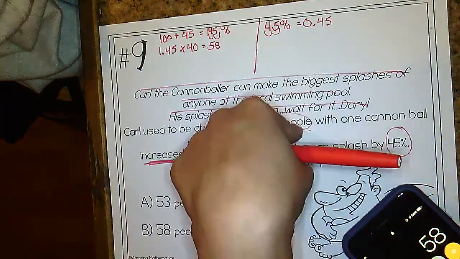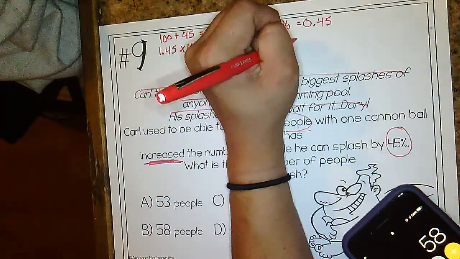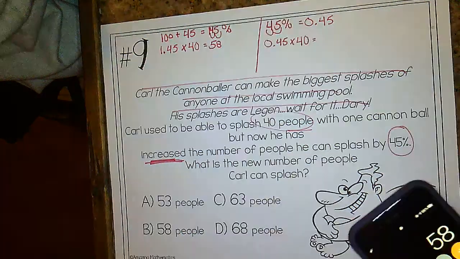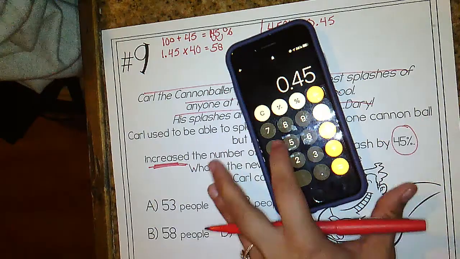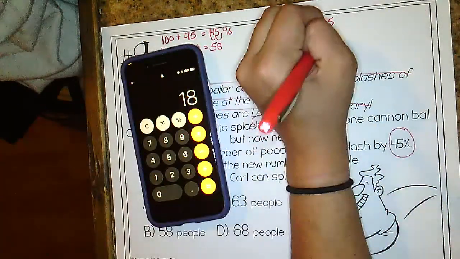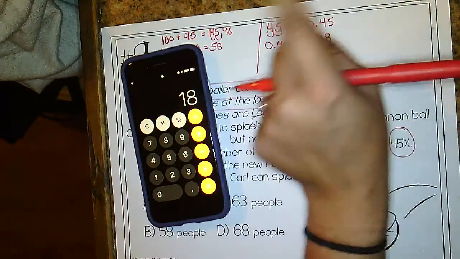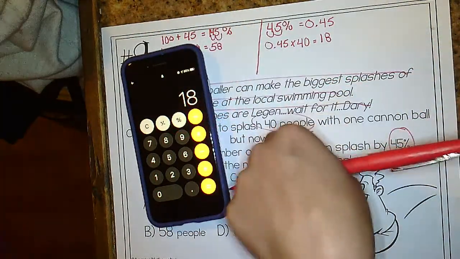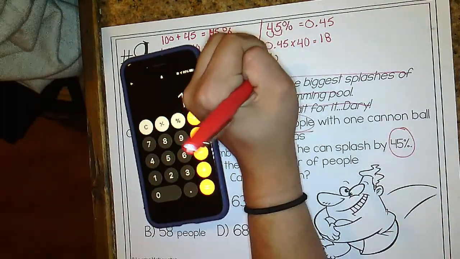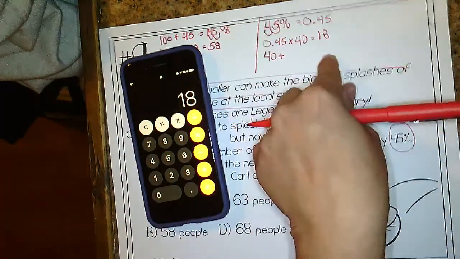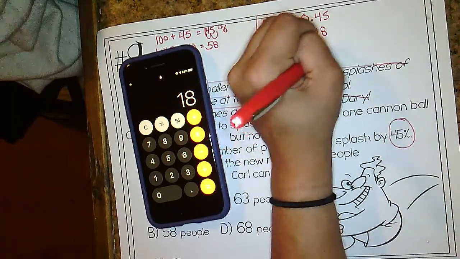Now I can multiply 40 and 0.45. So 0.45 times 40. I'm going to do that in my calculator. 0.45 times 40. That's going to give me 18. Is this my new total? Nay, nay, because I've increased. So now I need to do the addition. So I'm doing my original plus the change, which is 18. And that's going to give me 58.